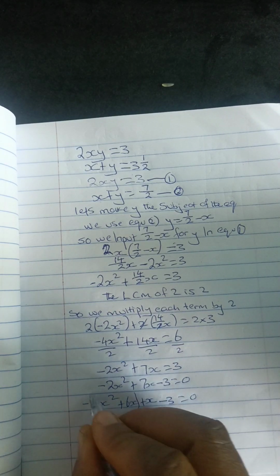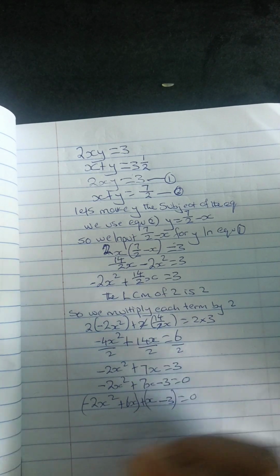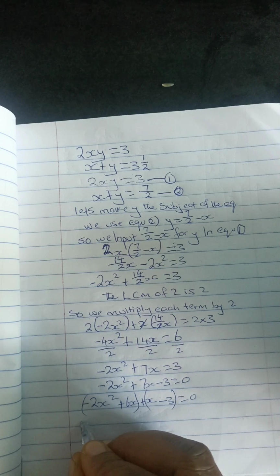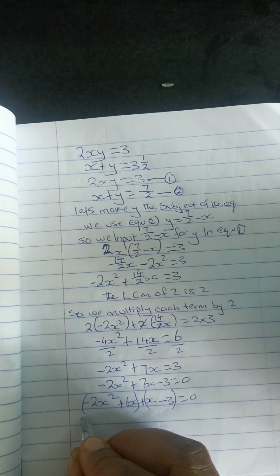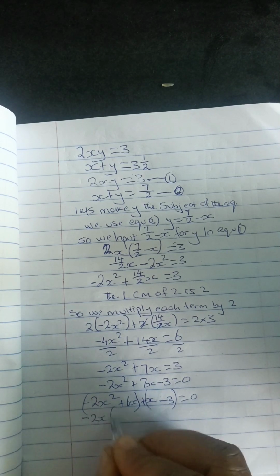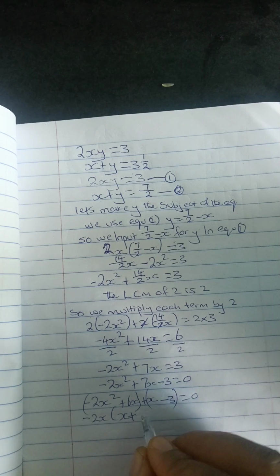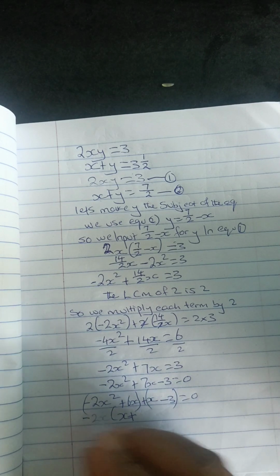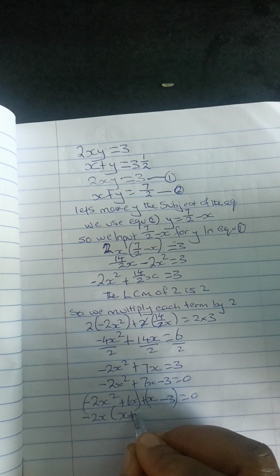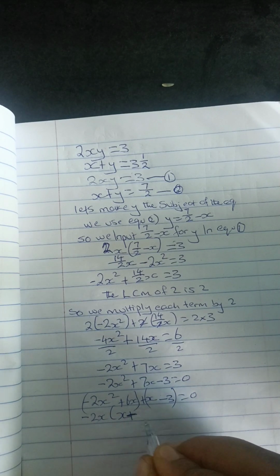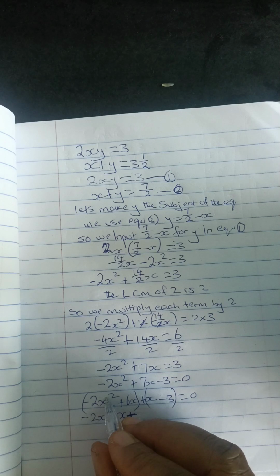So now let's group them. We do it this way. We have a minus 2x, and this times this is minus 2x squared, no, minus 2x times this is this.